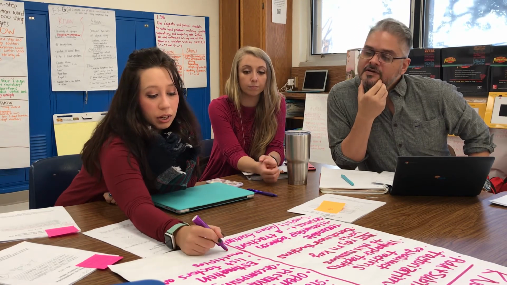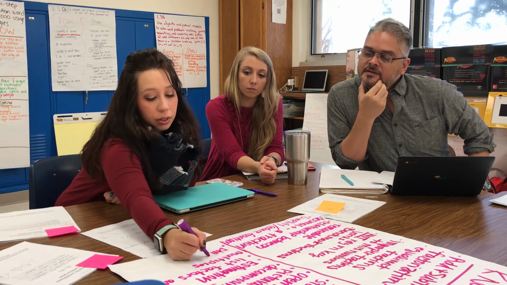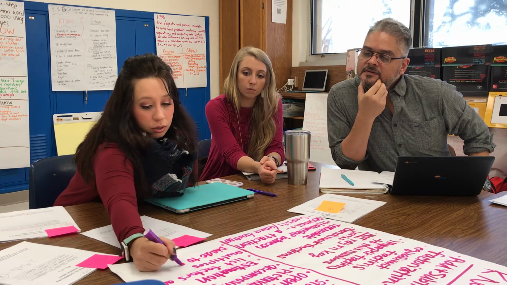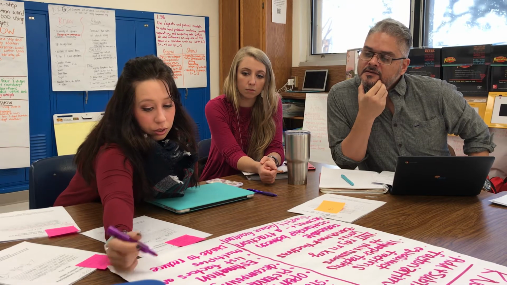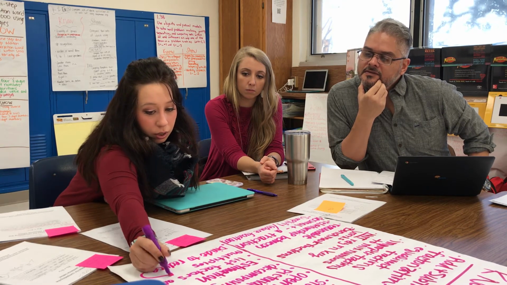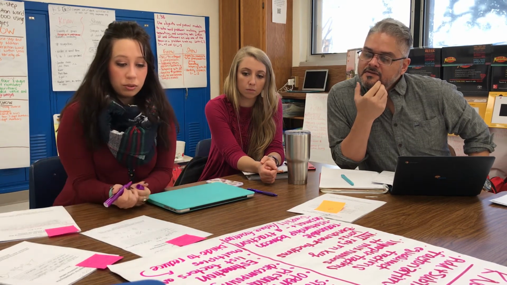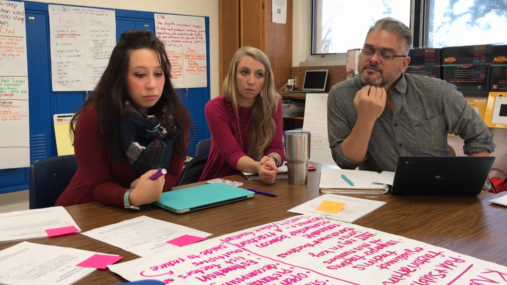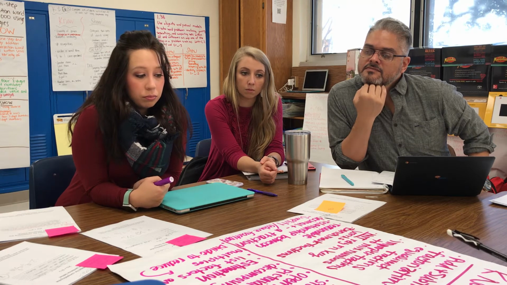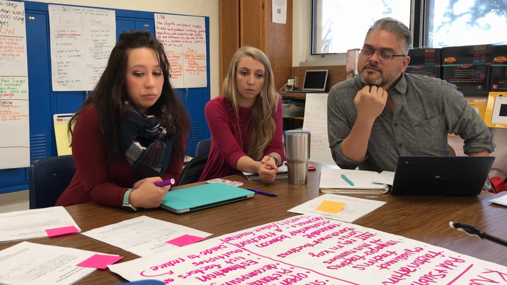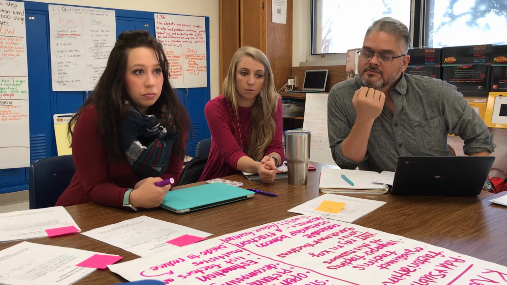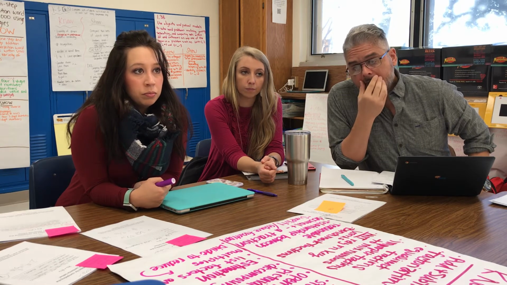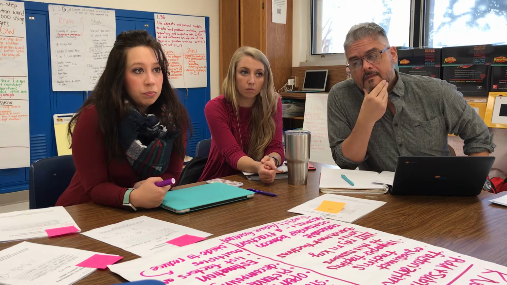So, yeah, I'm going to add divide to reduce, and then I'm going to put an arrow to listing the factors and multiples. Divide to reduce. Because then it's making a connection as to why they're having to list their factors. When they go back and check their answer, there's a use for why they're listing their common multiples.